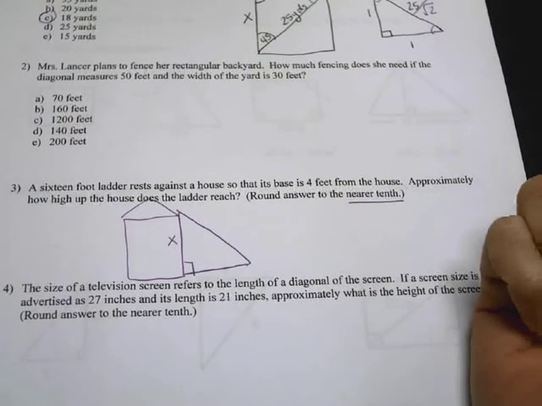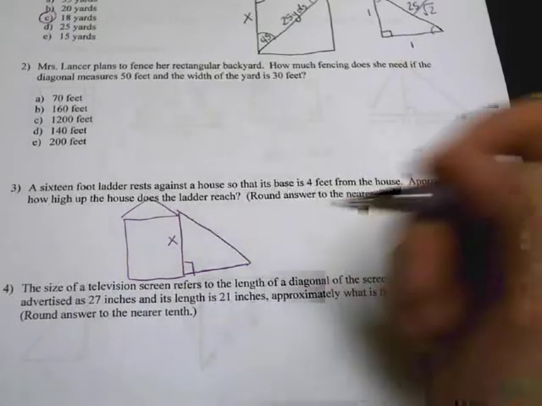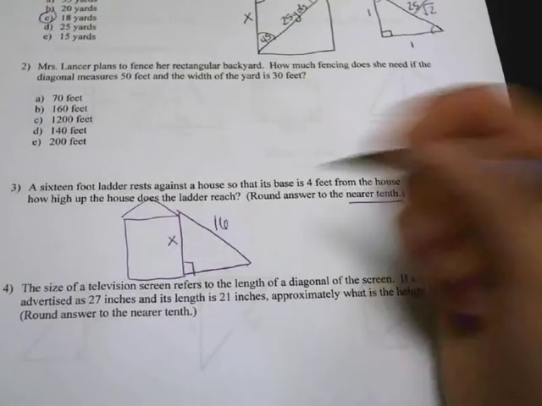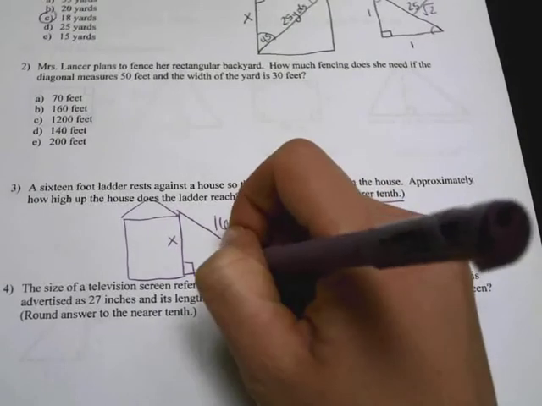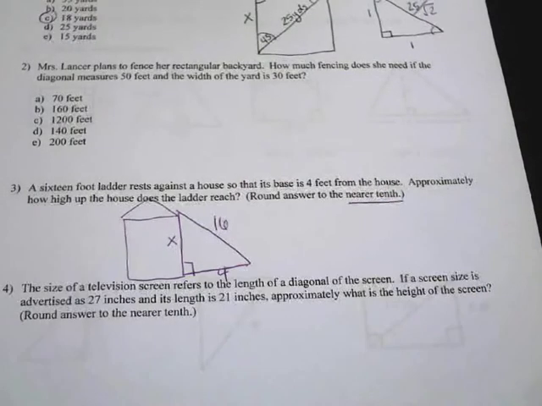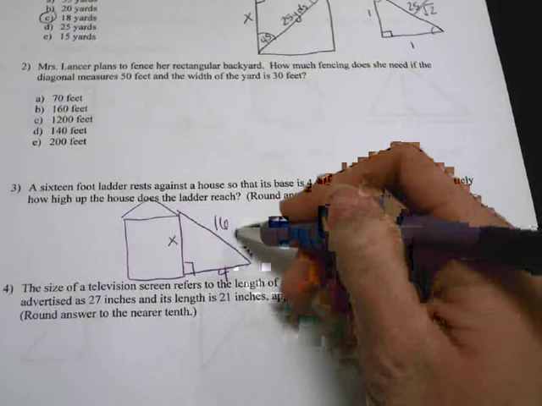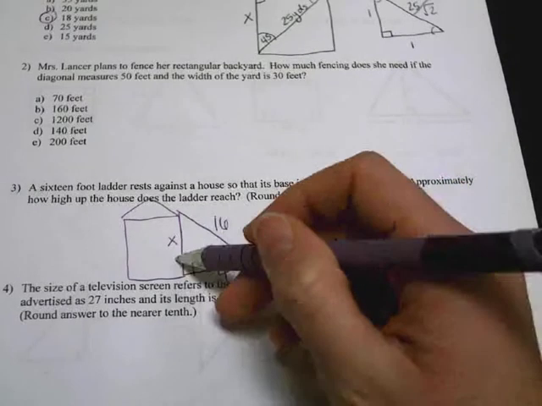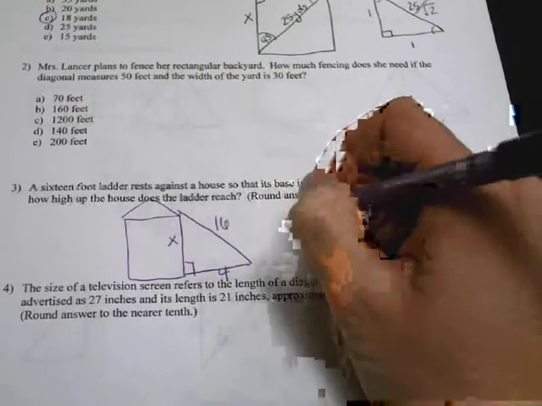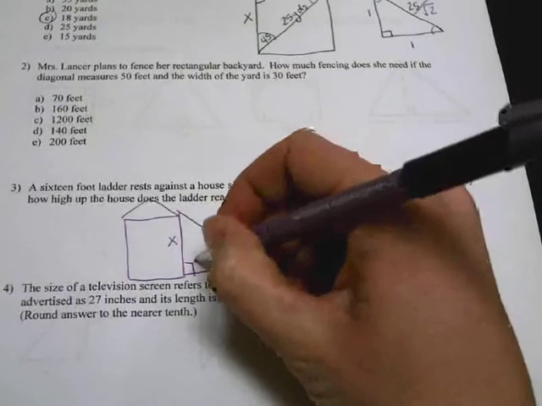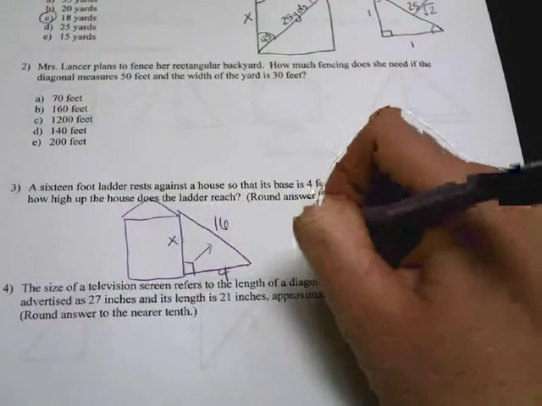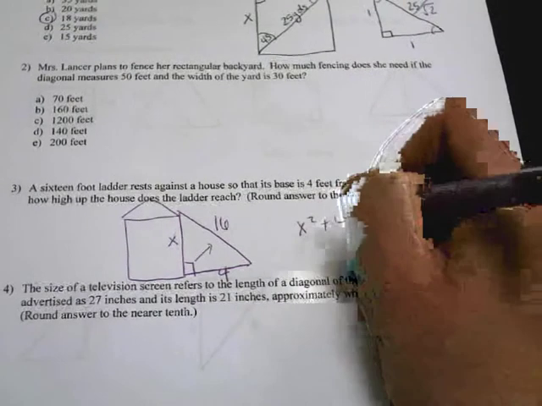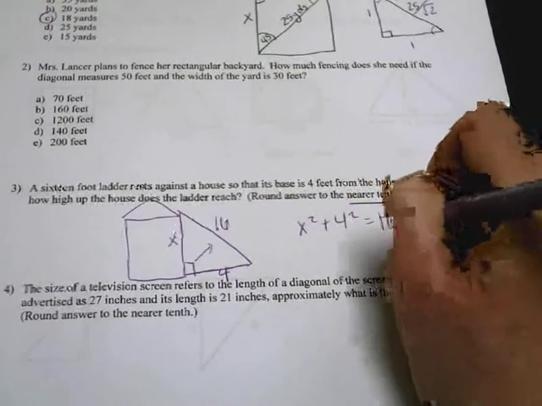It tells me that it's a 16-foot ladder. So that 16 feet would be where the ladder is. And it's resting 4 feet from the base of the house. So when I have two sides of a right triangle, and I'm looking for the third, it's always Pythagorean theorem. I know that across from the right angle is your C, so I can put x squared plus 4 squared equals 16 squared.